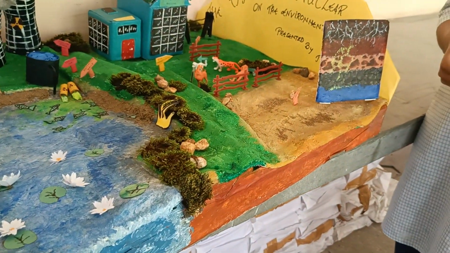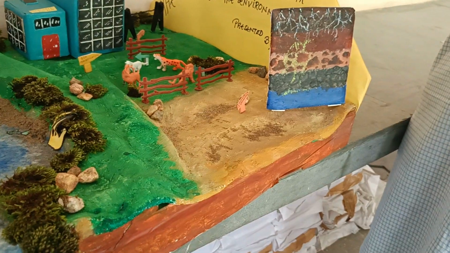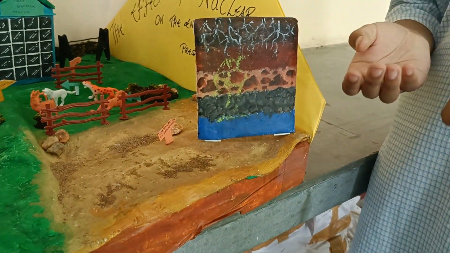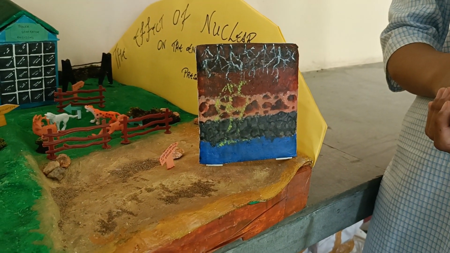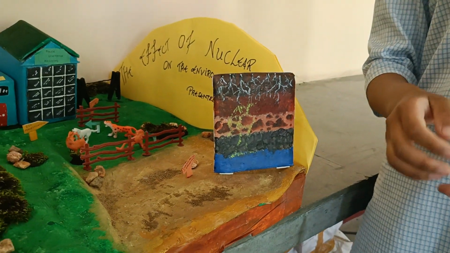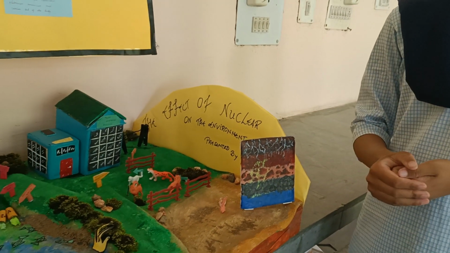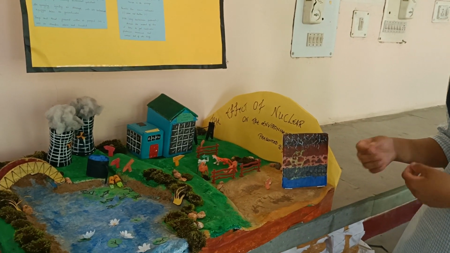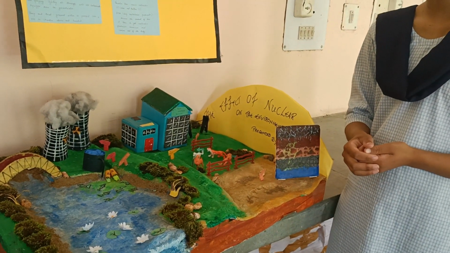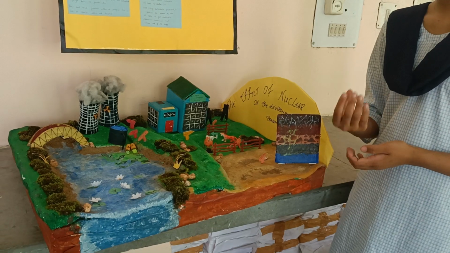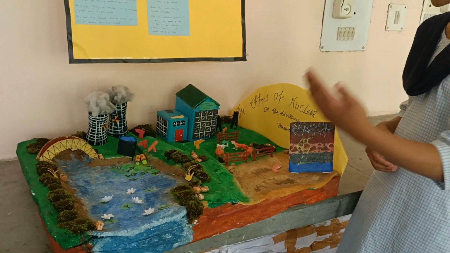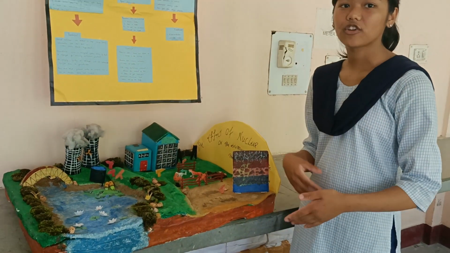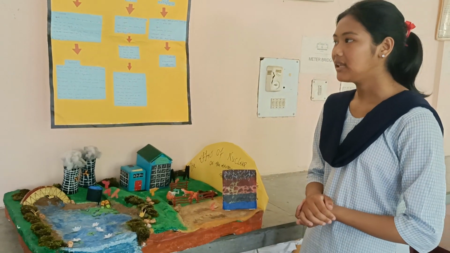Next, we're going to look into the soil. Soil is mostly contaminated through the mining of uranium ore, which is a major component for a nuclear power plant, as it is used as fuel for the nuclear reactor. When mining for uranium, there might be some extra waste rocks that land on the soil and contaminate it. This has many ill effects.